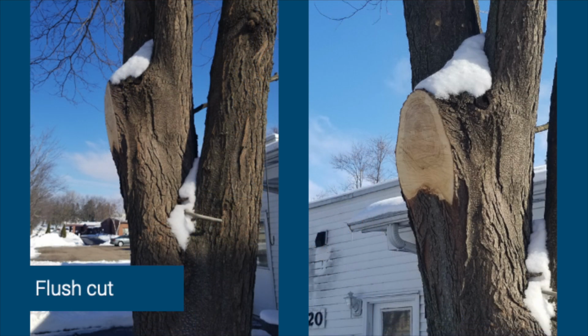Flush cuts are an improper pruning practice where the final cut does not follow the branch collar, but instead cuts closer to the tree. This cuts off the collar that we've talked about throughout the presentation, which is a crucial part to the tree being able to heal its wound. Flush cuts heal much slower than a proper cut and invite decay and disease. On the left, I put a red line denoting the angle the cut should have been made at. Flush cuts encourage a larger wound, which again is more difficult for the tree to heal.